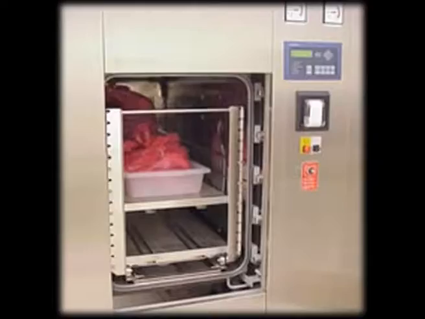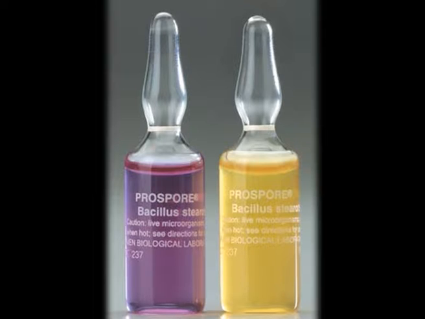So, what is done? A culture tube is taken. Within that culture tube, one ampule containing sterile media and a paper dipped with the spores of Geobacillus stearothermophilus is kept inside the autoclave.